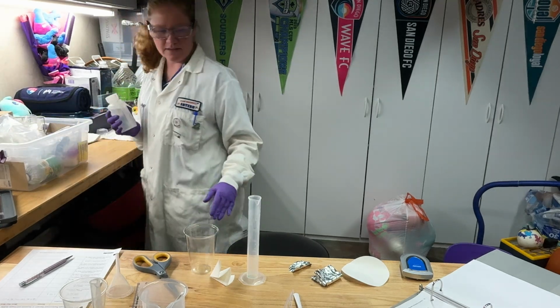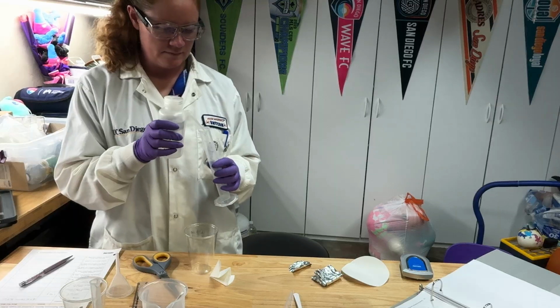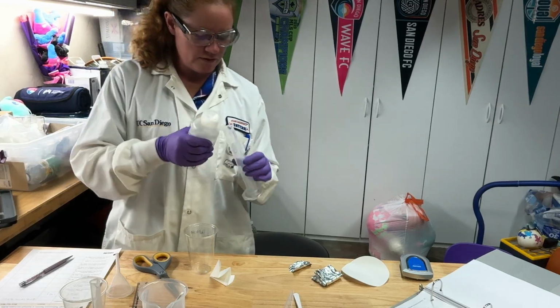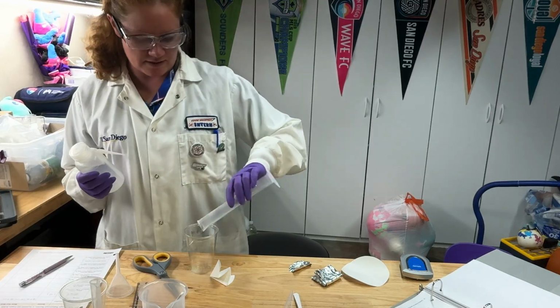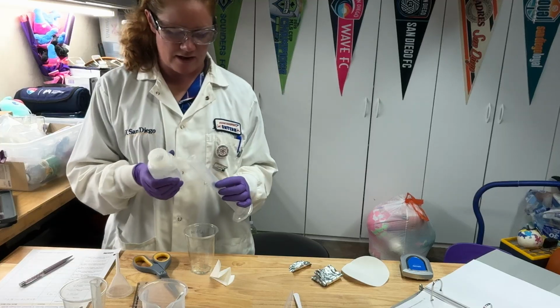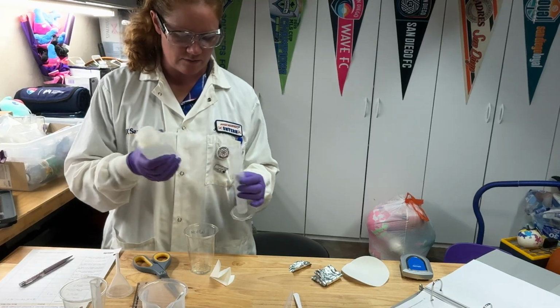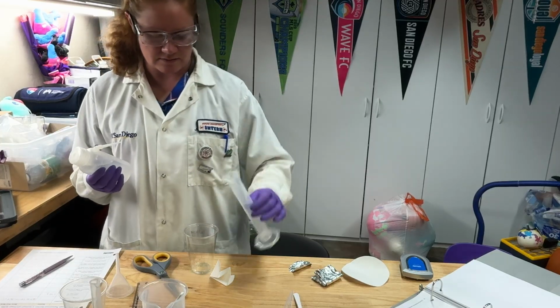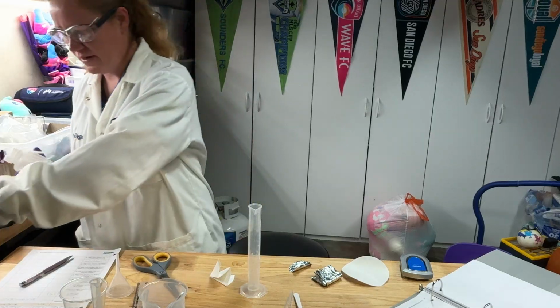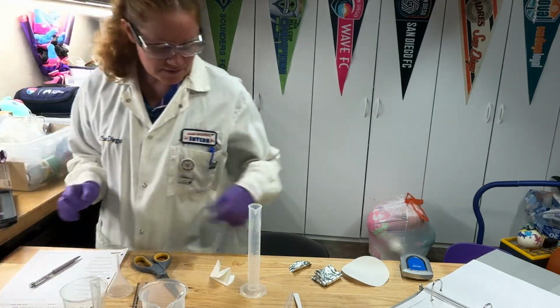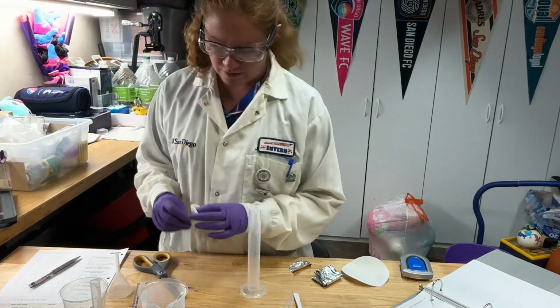You're collecting the solid copper. So the solution in here really shouldn't affect anything, but it's always better to rinse it out before you use it again. So I'm going to go ahead and rinse it and then put my waste off to the side. Now it's okay if it's still wet in there because you'll be adding some water.